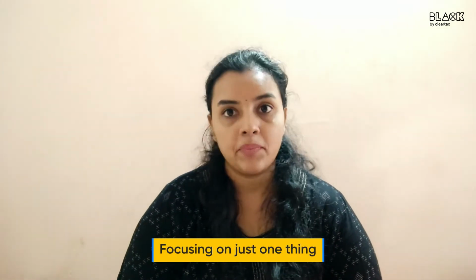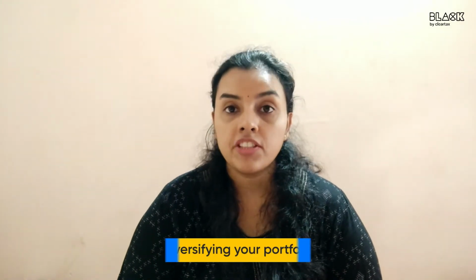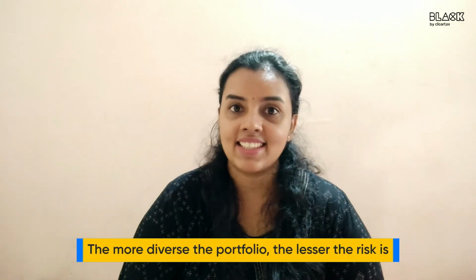Second, concentration risk. Concentration generally means focusing on just one thing. Concentrating a considerable amount of a person's investment in one particular scheme is never a good option. Profits will be huge if lucky, but the losses will sometimes be pronounced. The best way to minimize this risk is by diversifying your portfolio. Concentrating and investing heavily in one sector is also risky. The more diverse the portfolio, the lesser the risk is.